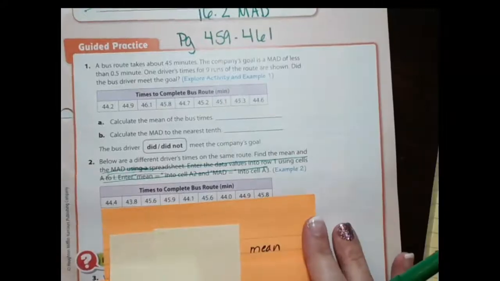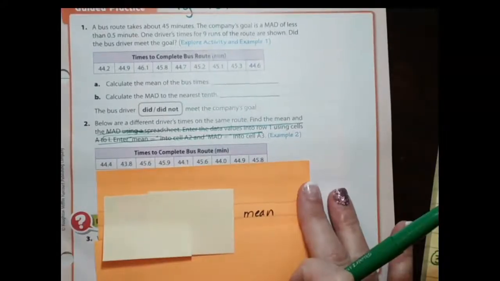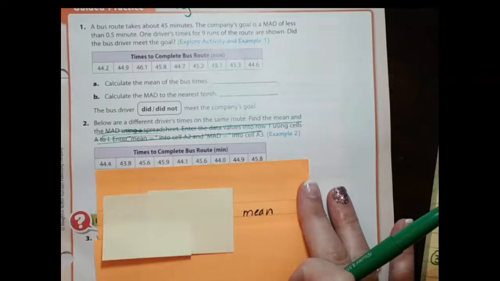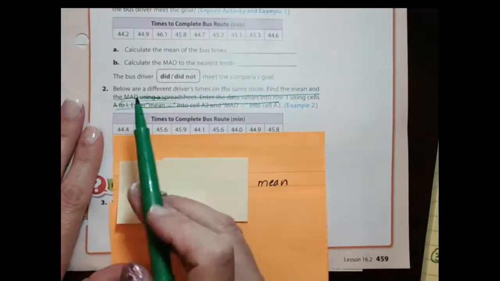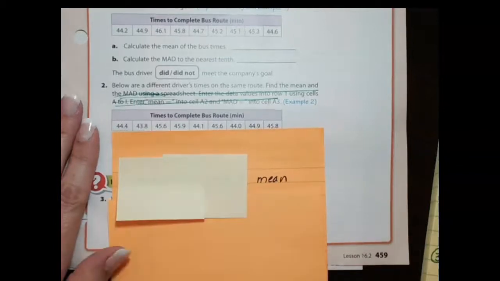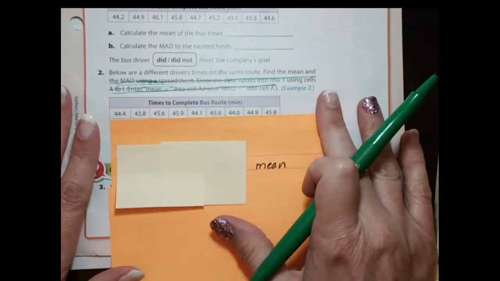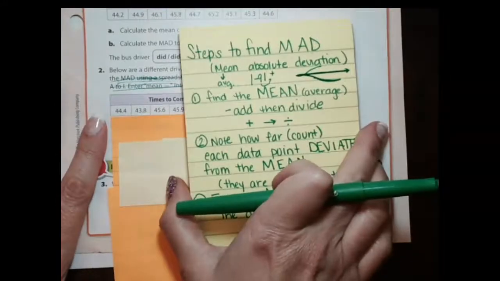So we're going to show that on number 2. Number 2 says to do it using a spreadsheet. We're not using computers, so you can just do this using a calculator. And yes, I am cool with you using a calculator. This is a lot. I don't want you to get stuck and hung up in the computation part. I want you to be able to practice the skill of those steps, all right?